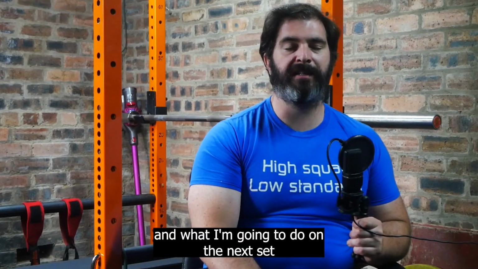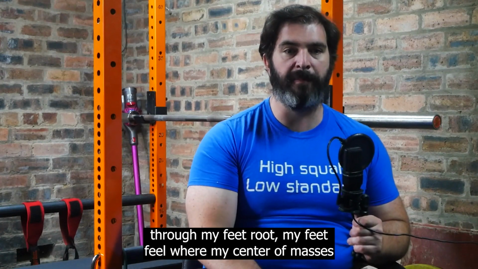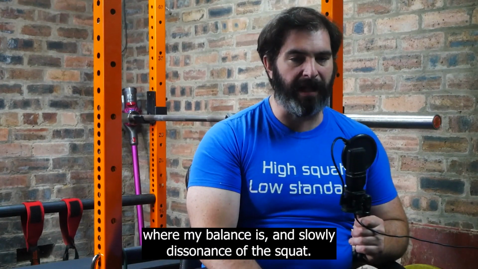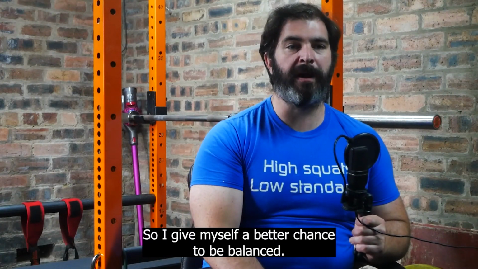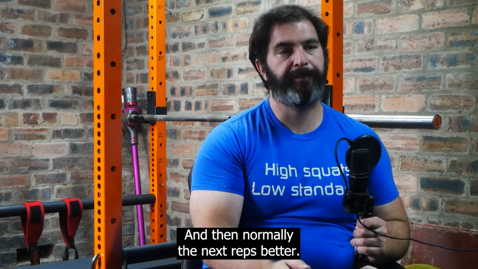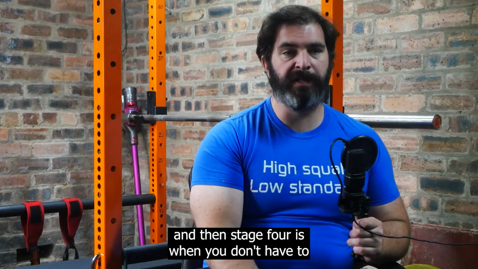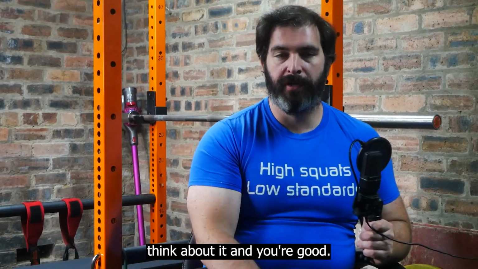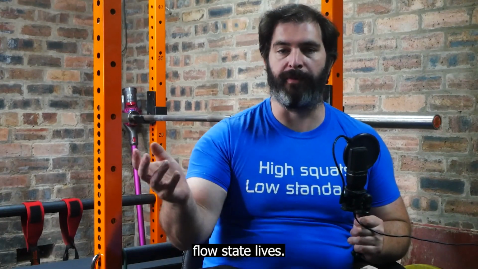What I'm going to do on the next set is I'm going to really feel through my feet, root my feet, feel where my center of mass is, feel where my balance is, and slowly descend into the squat, so I give myself a better chance to be balanced, and then normally the next rep's better. So that's stage three. And then stage four is when you don't have to think about it and you're good. So that's unconscious competence, and this is where flow state lives.